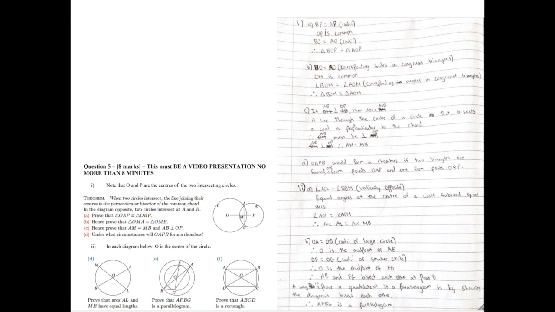Okay, the first side we're going to find is that BP is equal to AP because they're both radii in the same circle. OP is a common side, and BO is equal to AO because they are also radii in the same circle. Therefore, triangle BOP is congruent to triangle AOP.